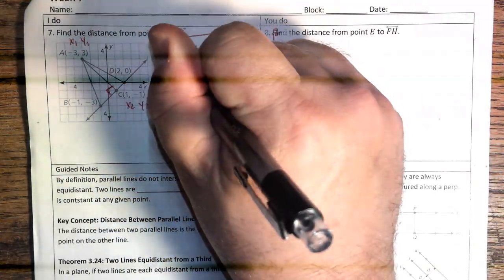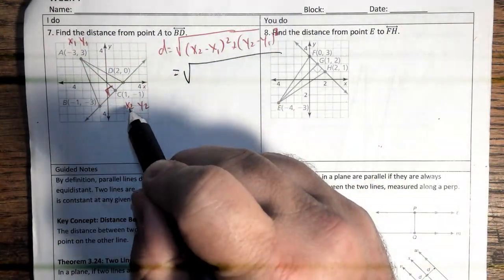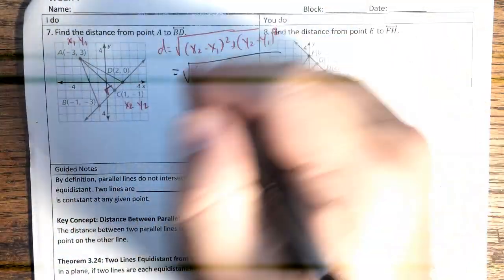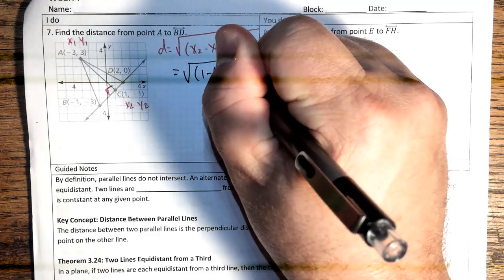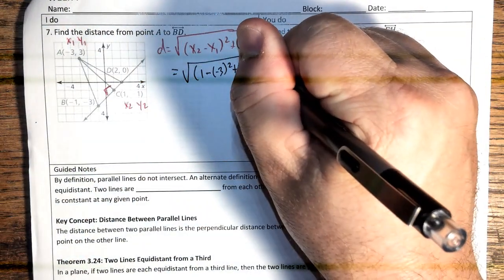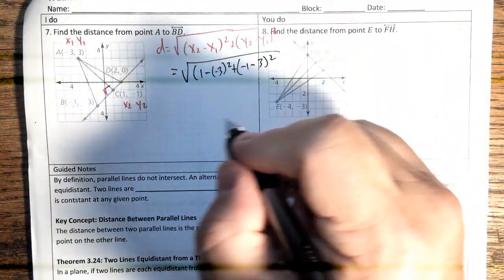So let's just plug them in. So x2 is 1 minus, no, x1 is negative 3, so minus 3 squared, plus y2 is negative 1 minus y1 is 3 squared.